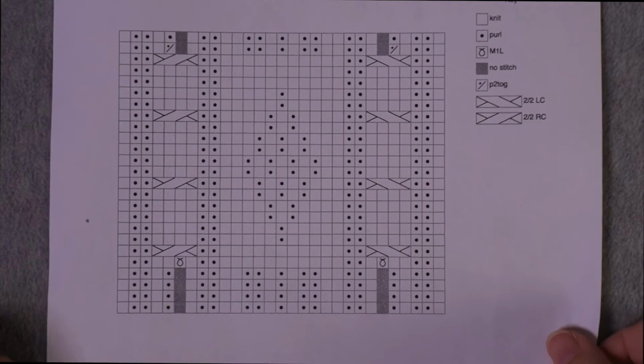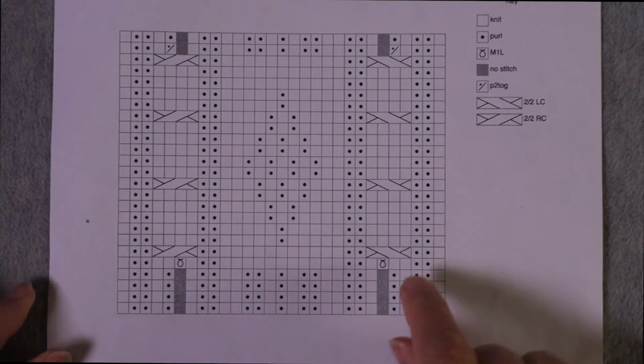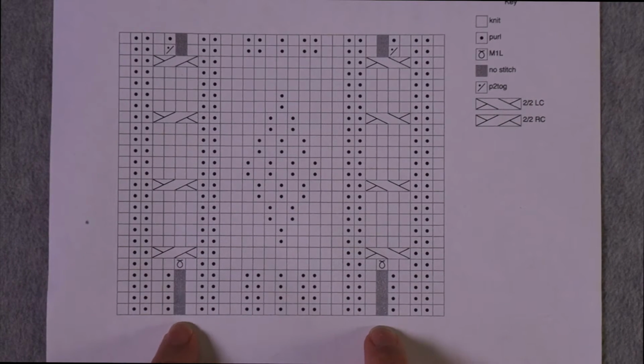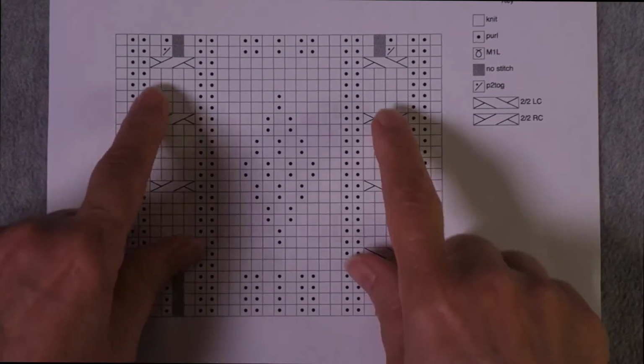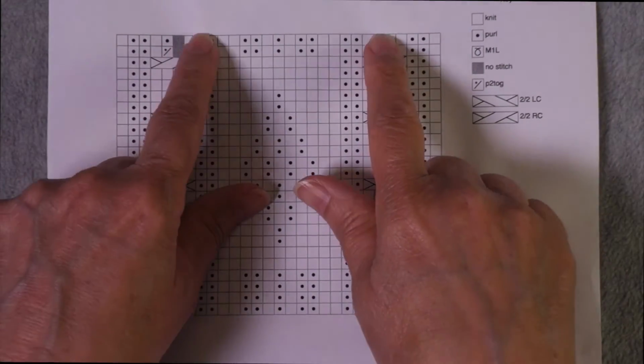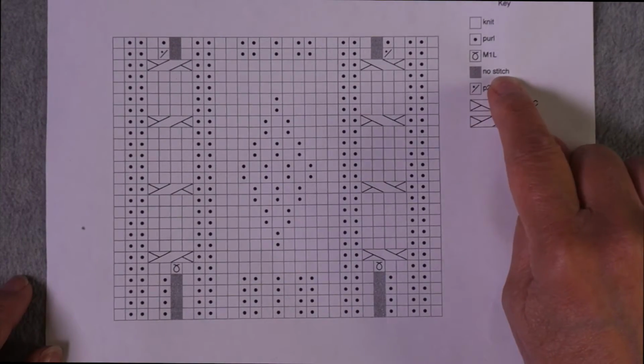So the next thing I want to talk about is something that are called no stitch boxes. So if you look on this chart, you'll see that I have a column of gray stitches here, or boxes here, and some up here at the top. And if you look at the chart, it says no stitch.